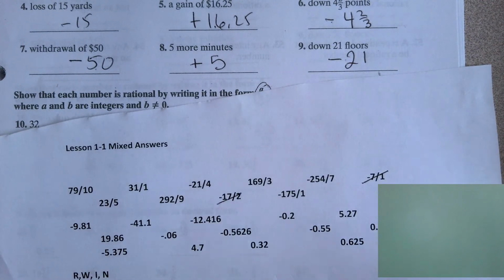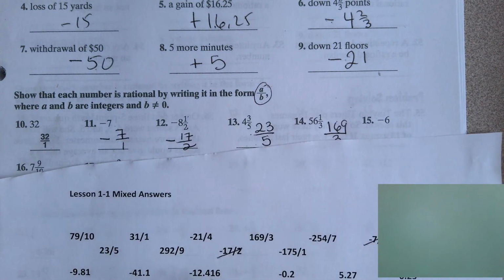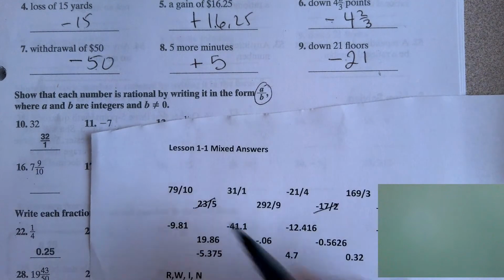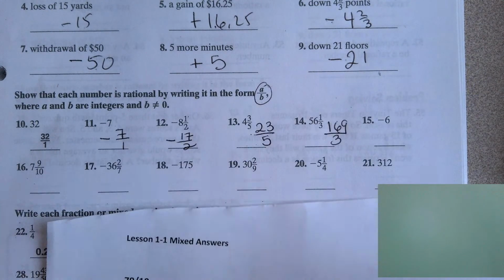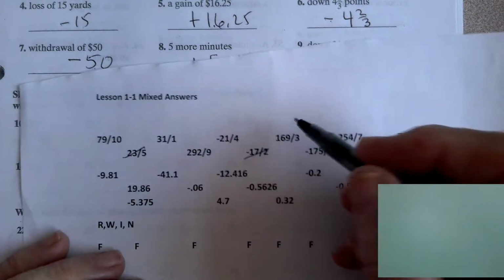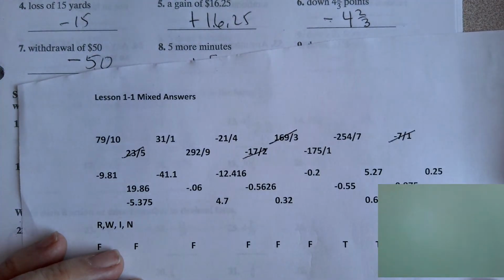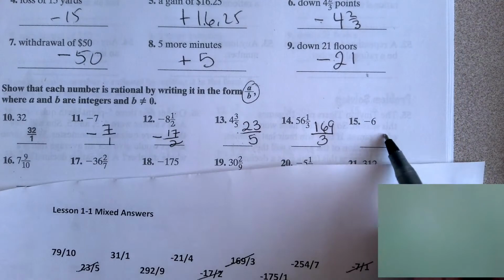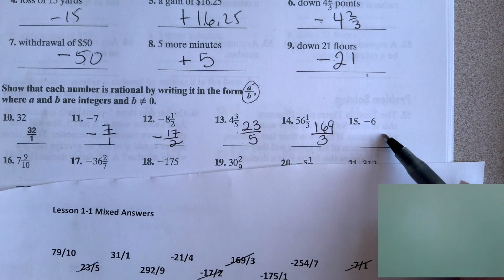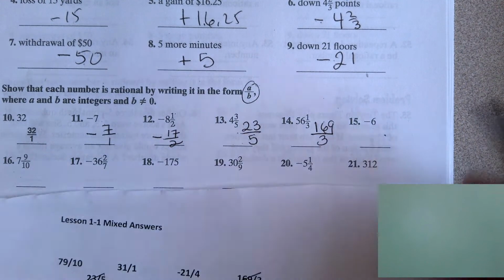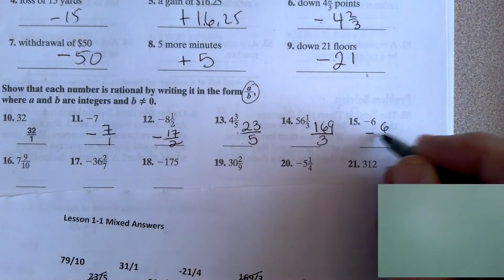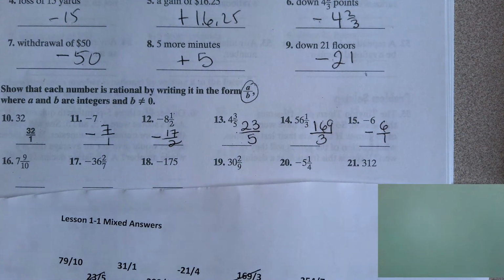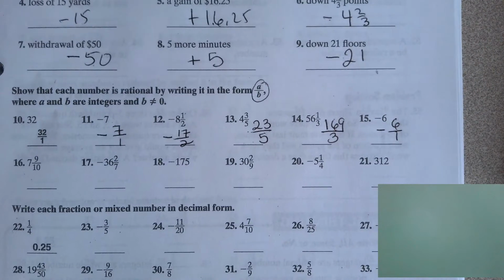Negative 17 over 2, 23 over 5, 169 over 3, and then this is going to be what? Yeah, and I don't see that on the answer bank, so negative 6 over 1. But I think you should see the rest of them. If they're not there, oh well.